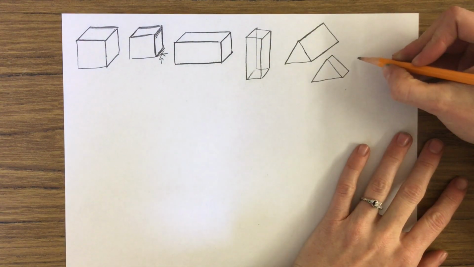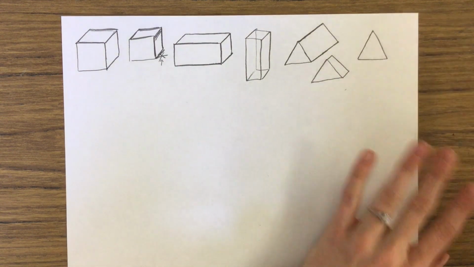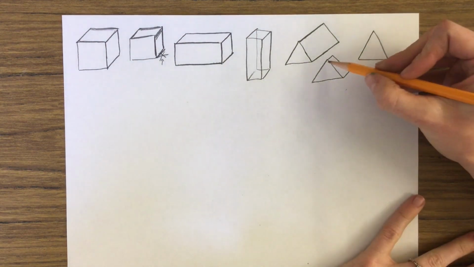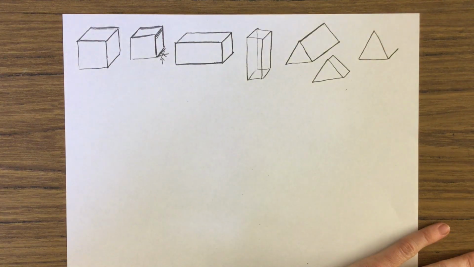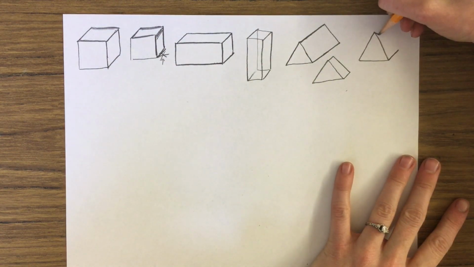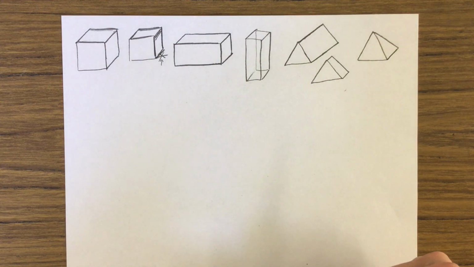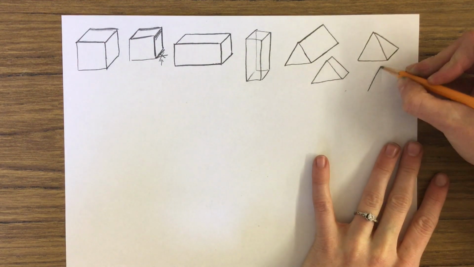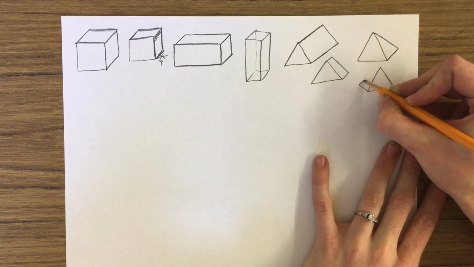Another kind of triangle-based shape. I'm going to start with my triangle, and this time I'm going to make a pyramid. Now a pyramid only has 1 diagonal line come out of it. And then it has a line that connects the point down to that line. Now I could do a pyramid that goes the other way. I could do any of these that goes the other way.